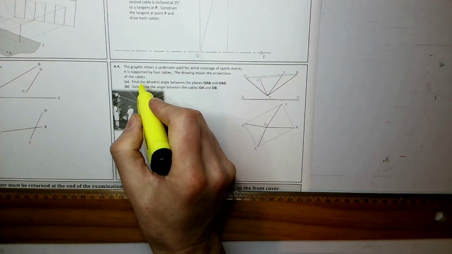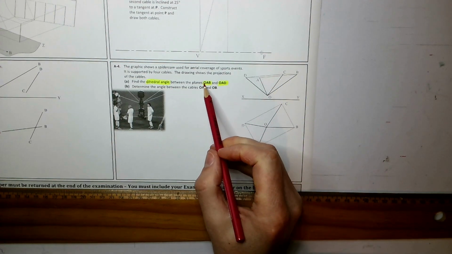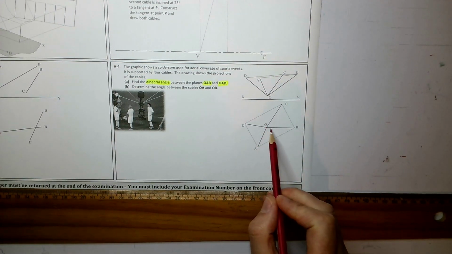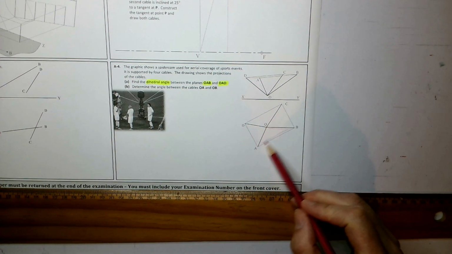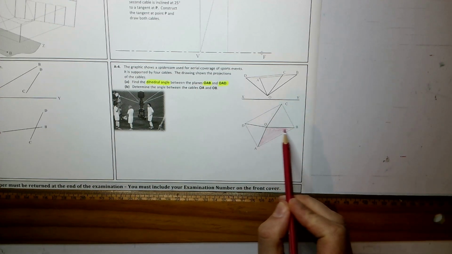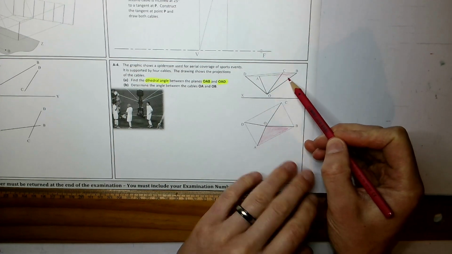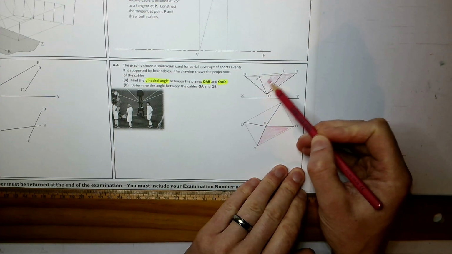So here we look at the 2018 higher level DCG paper, question A4. What we're essentially asked is to find the dihedral angle between OAB and OAD. Really, these are just two different planes. So I'm going to shade in one plane in red and one plane in blue.